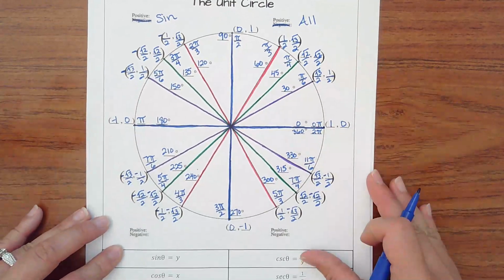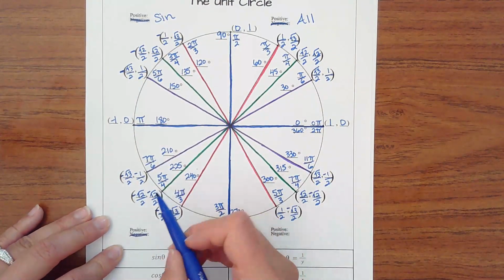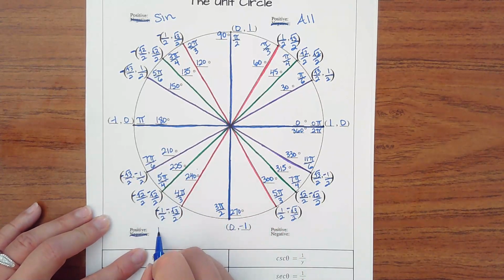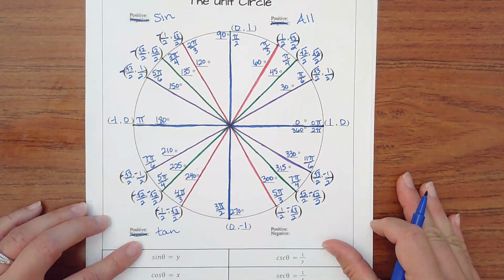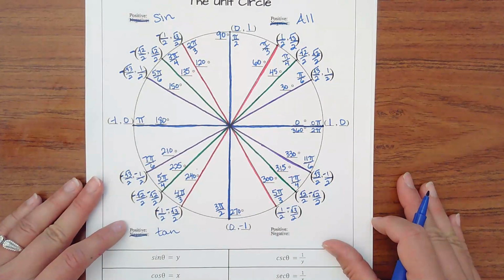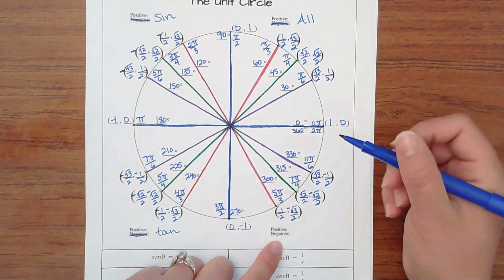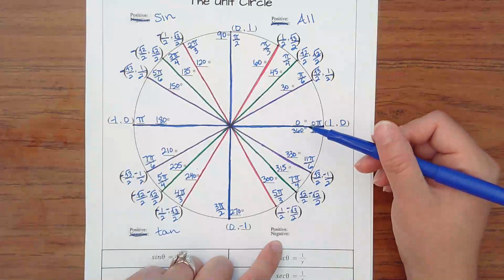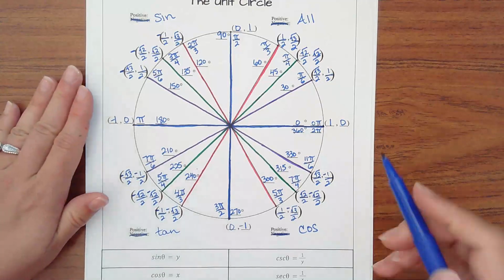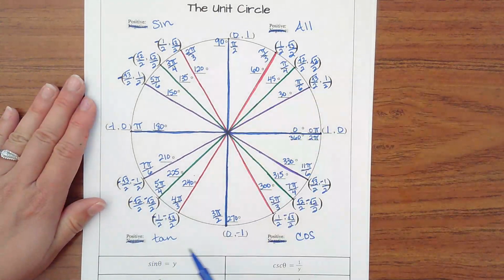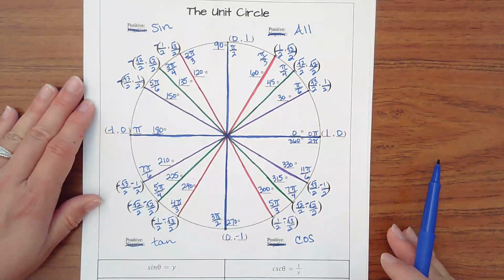Quadrant 3, both things are negative, x and y, so that means tangent is positive down in quadrant 3, and then quadrant 4 is going to have your x's be positive, x's go with cosine. So, All Students Take Classes. That's a way that you can remember the quadrants.